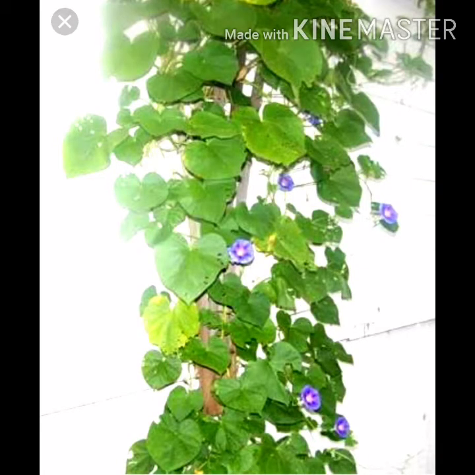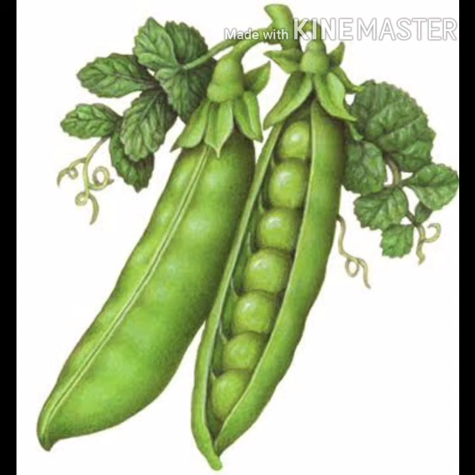Climber. A climber has a weak stem, children. It cannot grow straight. It needs support to stand. See, children, some examples of climbers. It needs support to stand and grow straight. There are some examples of climbers, children. This is pea, beans, and money plants.